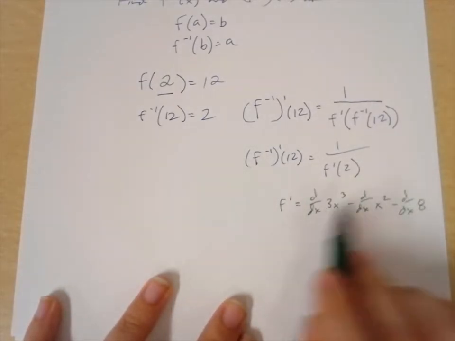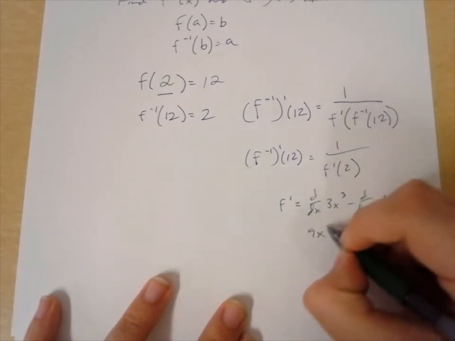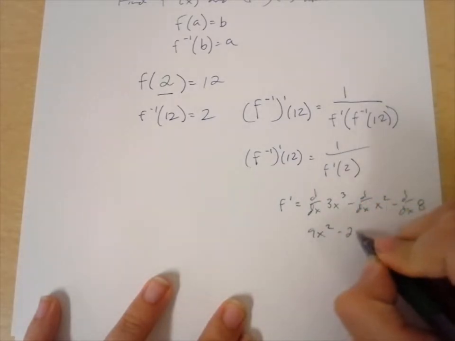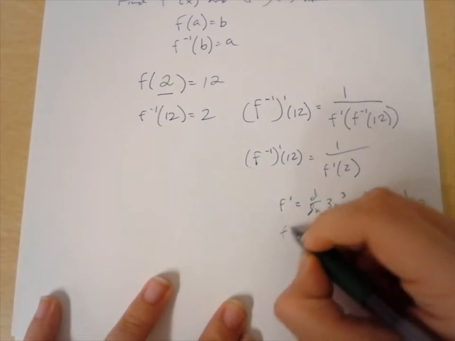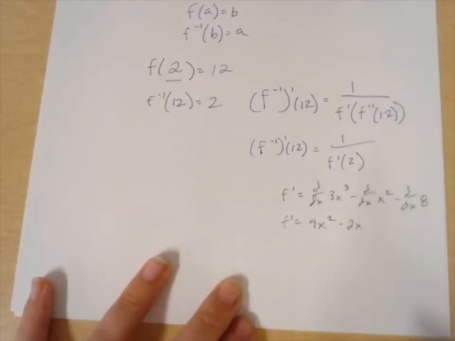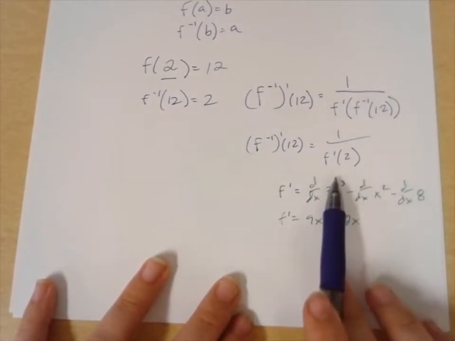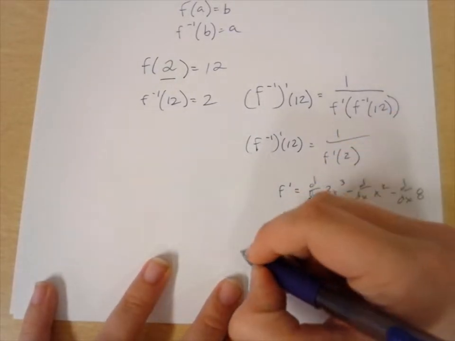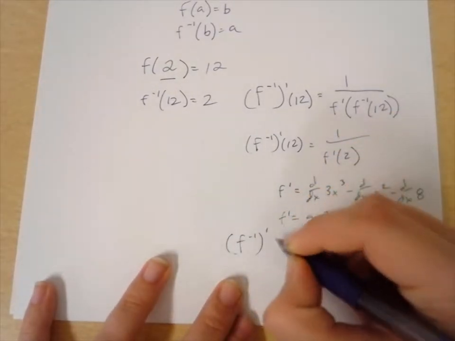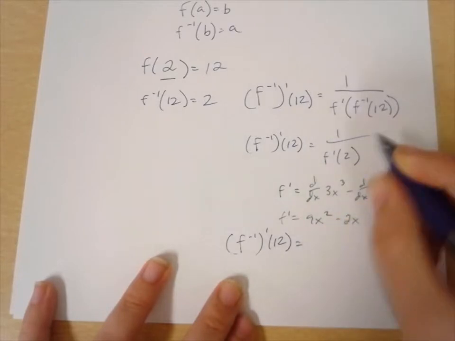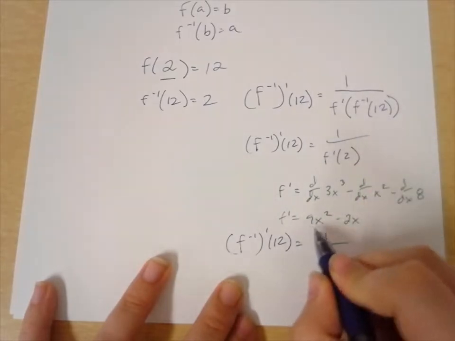Here we would get 3 times the 3, so we would get 9x squared. We would get minus 2x, and we would get 0, so f prime is this. And now we're going to use 9x squared minus 2x in the bottom here. We're going to say f to the negative 1 prime of 12 is 1 over the derivative at 2.